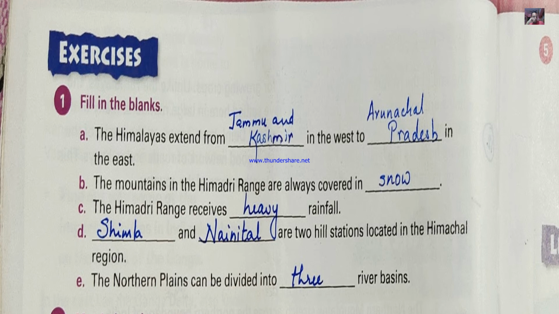Let's recall the importance of the northern plains, new words. Then there are some things which are known as do you know, and questions can be formed from there also. So be very vigilant, be careful. Again and again we'll be asking you to be very careful in this unit test. Okay, right. Now let's move forward.